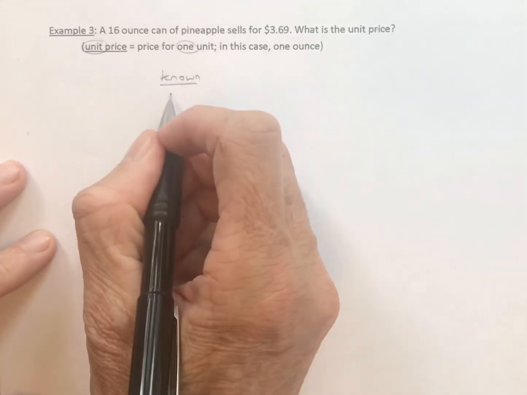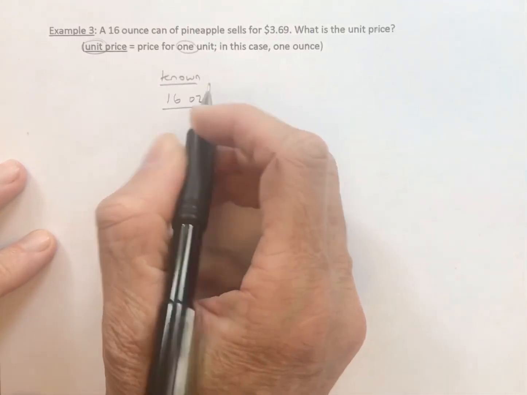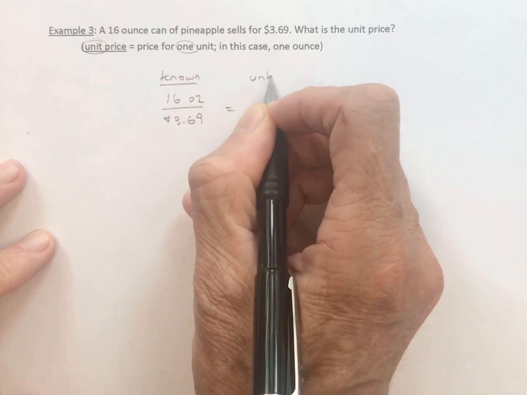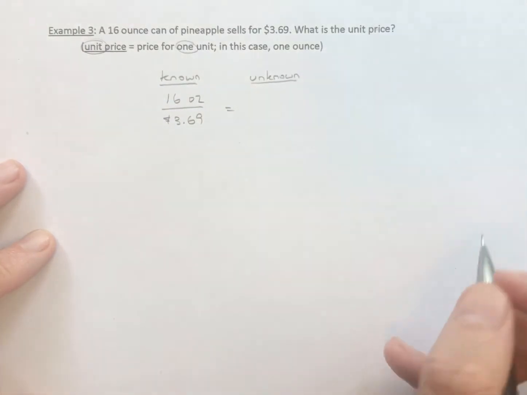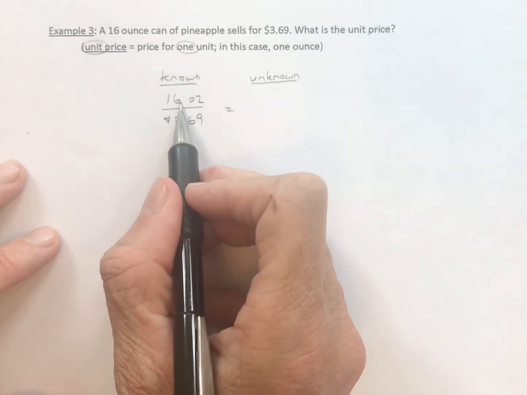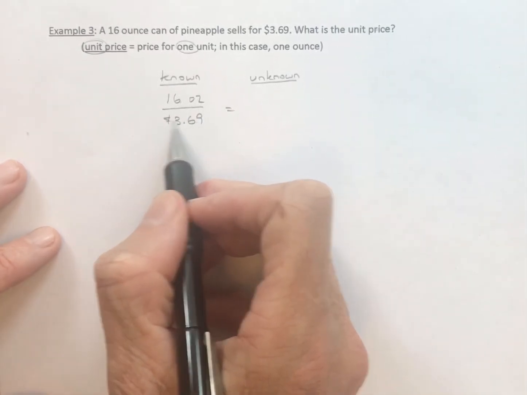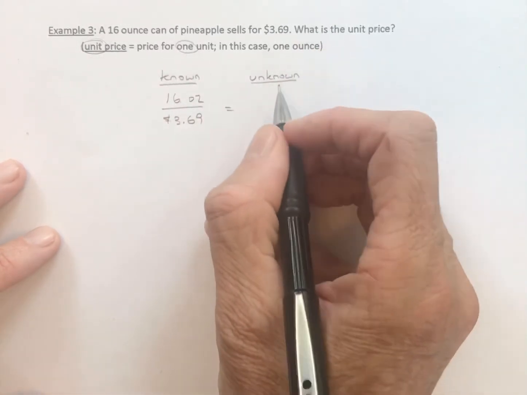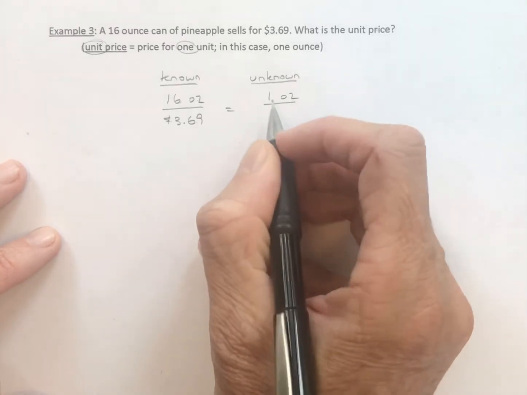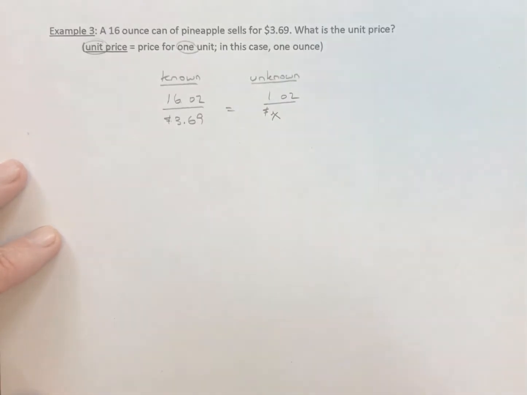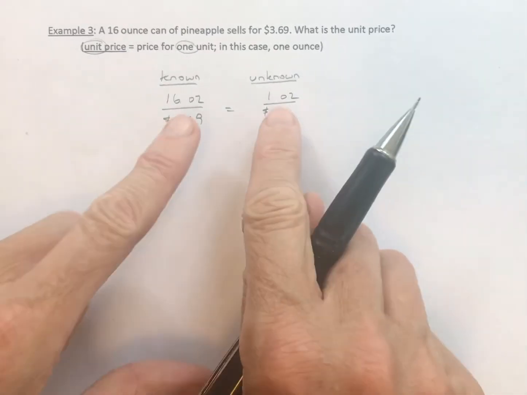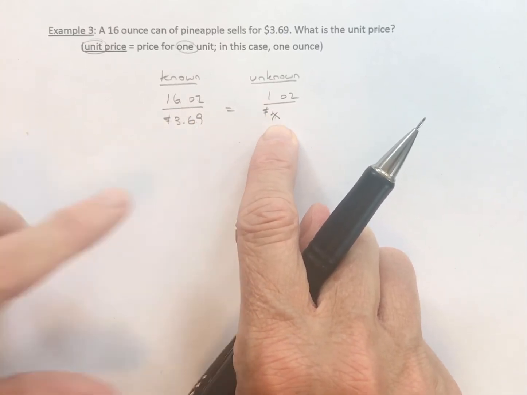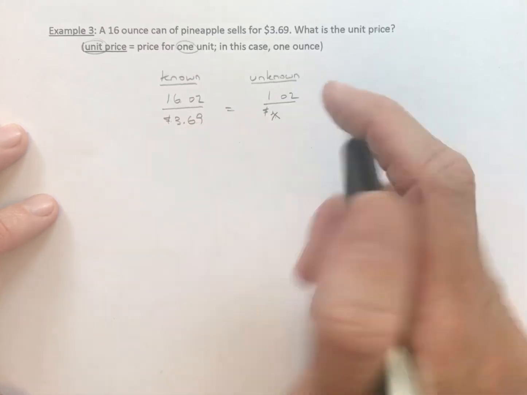Okay, well, my known ratio. I've got a 16-ounce can, and it costs $3.69. My unknown ratio, I didn't forget this time. Okay, this is known. 16 ounces cost $3.69. Note the denominator is in dollars. Unknown. What is the price for 1? I want to have 1, and I don't know the price. So I would have 1 ounce. I don't know the price. Now notice again, both numerators are in ounces. Both denominators are in dollars. So I have 2 ratios, 2 fractions that are equivalent.